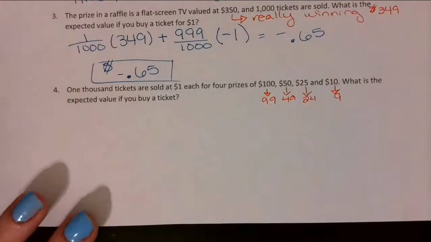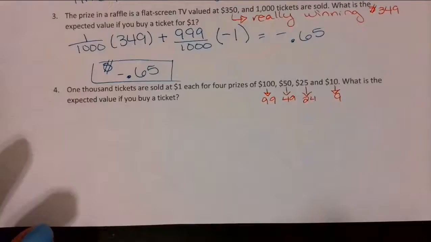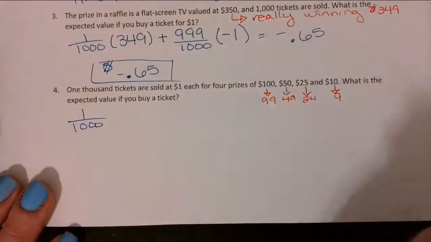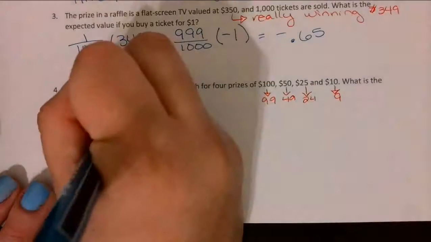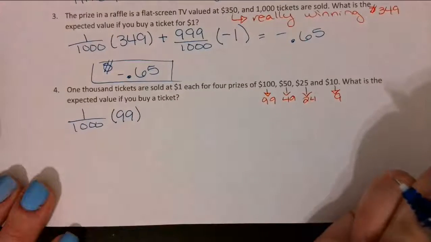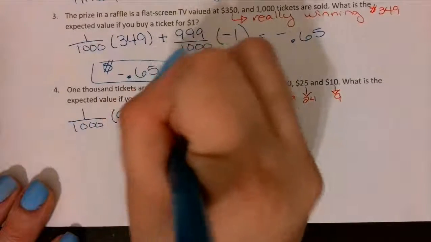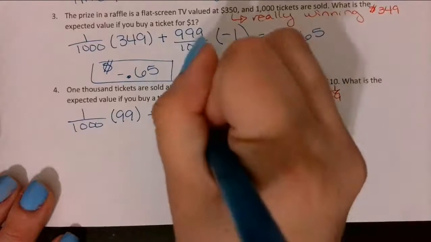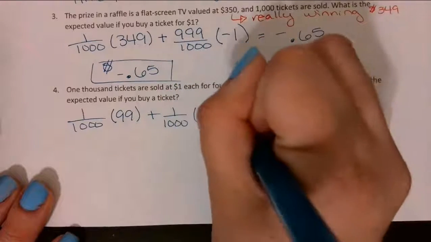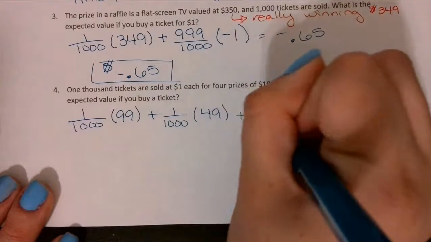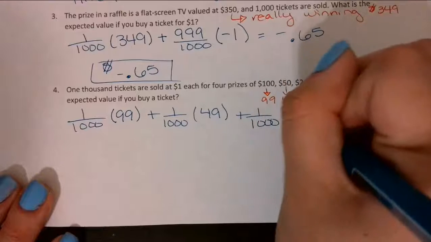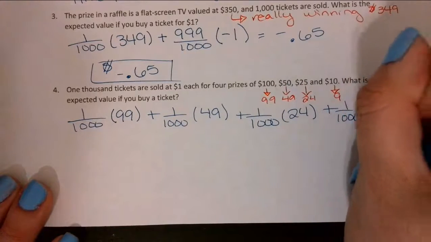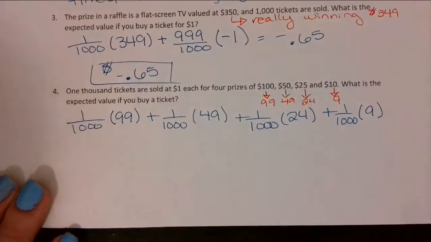So what I'm going to do is a similar thing. So I have a 1 in 1,000 shot of winning the $100, which is really $99. I have a 1 in 1,000 shot of winning the $50, which is take home $49. I have a 1 in 1,000 shot of winning the 24. And a 1 in 1,000 shot of winning the 10, which is take home of 9.